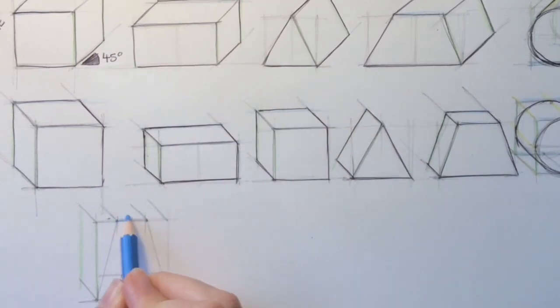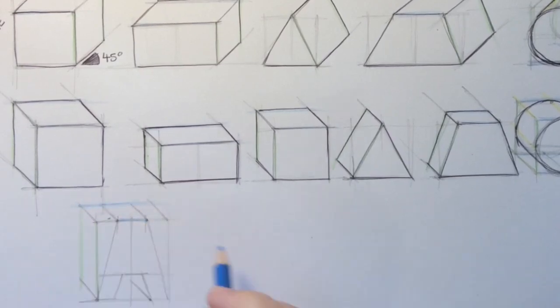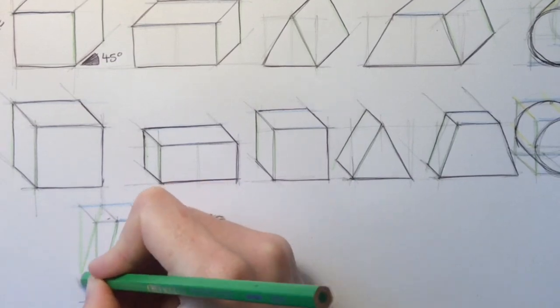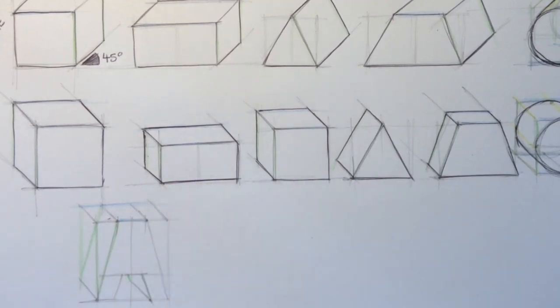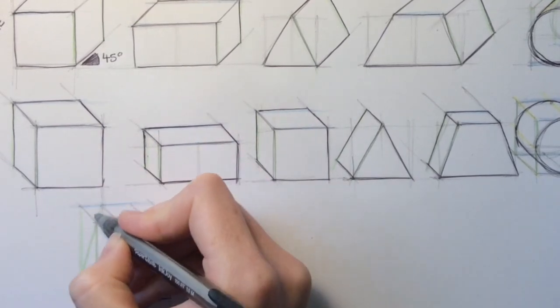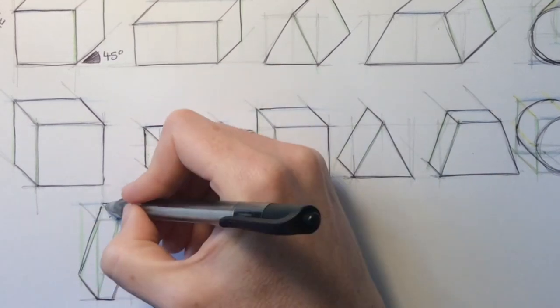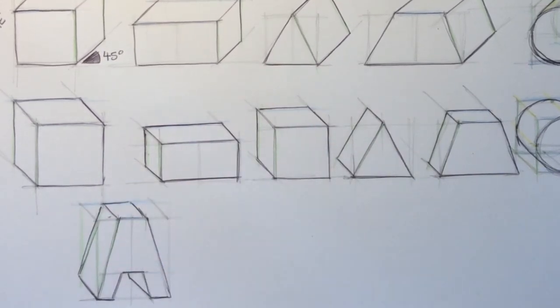It's an A, and it is using exactly the same principles as before. I'm constructing the front surface first, establishing my 45, which side of the form I wanted to see, and slowly building up that form, and only at the end darkening it in so that it can be clearly seen.